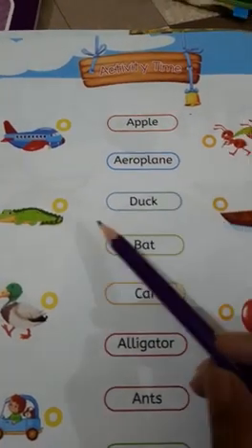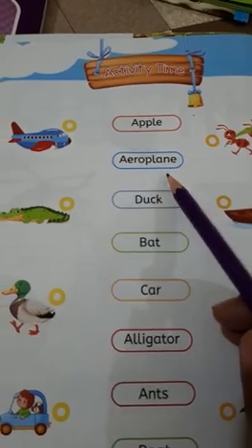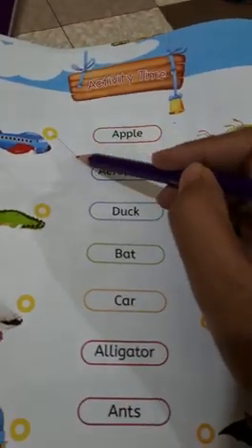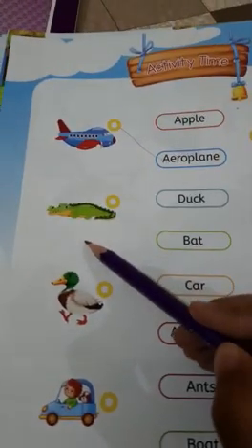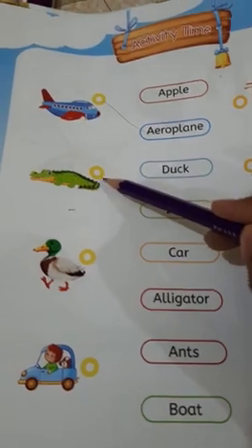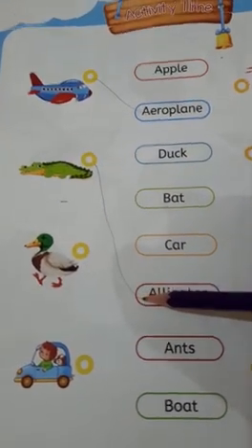Aeroplane. Okay, you don't need to spell the word. Just see where is aeroplane. Okay, just match it. Now what is this? Yes, this is alligator. Where is alligator? Match it with the alligator.